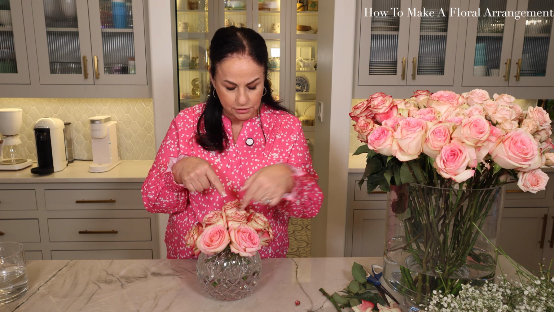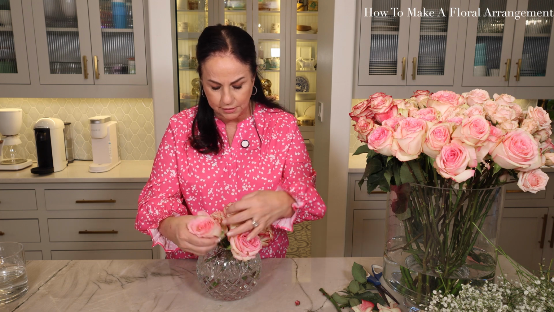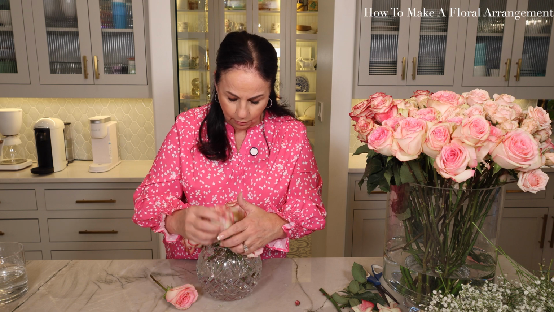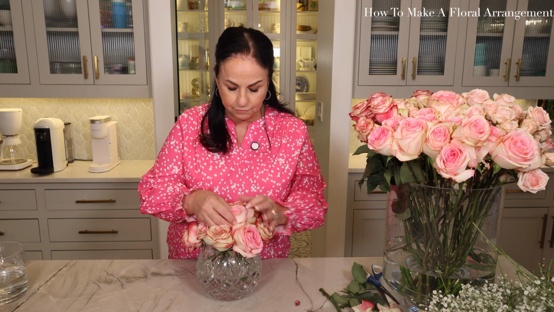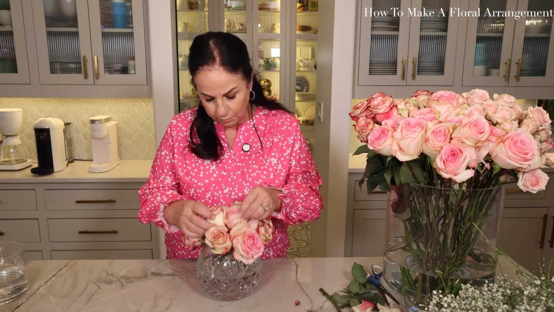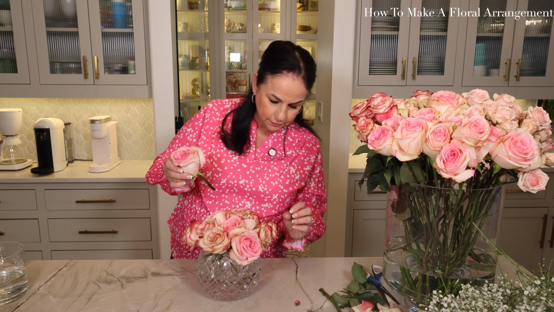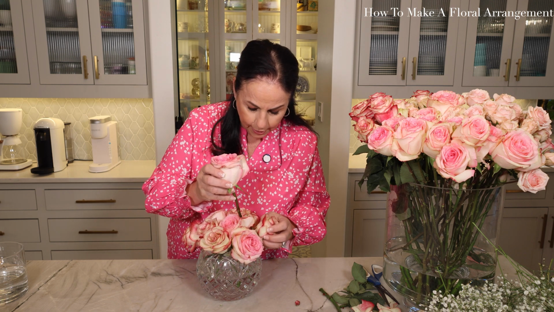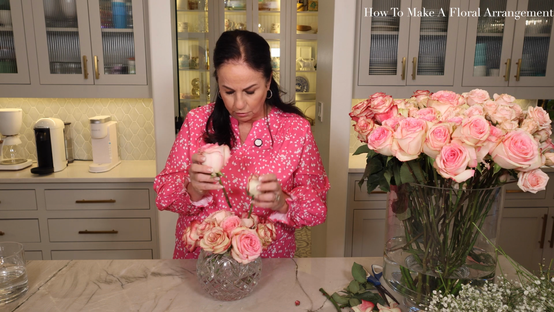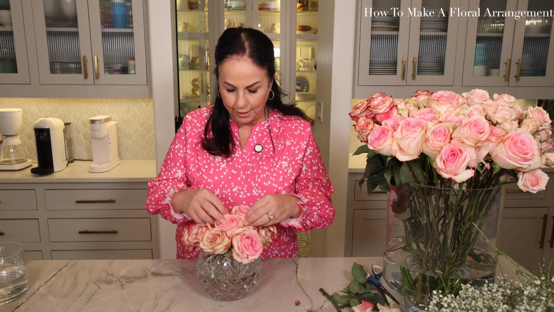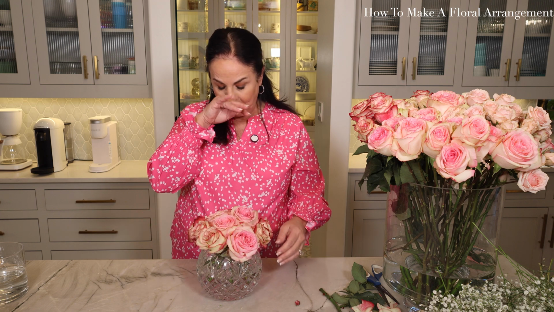Let's take these smaller ones and exchange them for the bigger ones because I want to move this little gal over here and I want to take this big fluffy one and put her in the center because she's so beautiful and she's so full. So this one also is very full, so I'm going to take this smaller one, put this one on the edge and put this in the center so that we have that beautiful bloom right in the center. You can see how pretty that is.